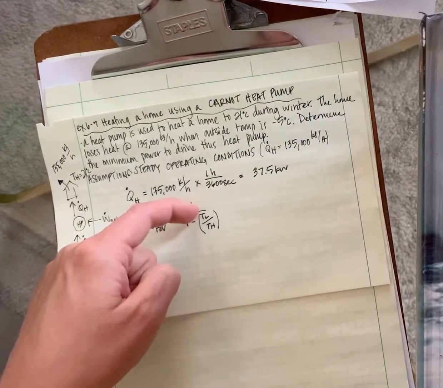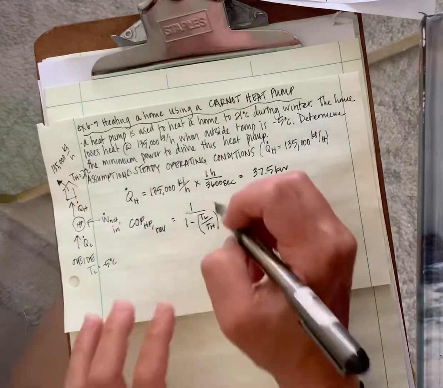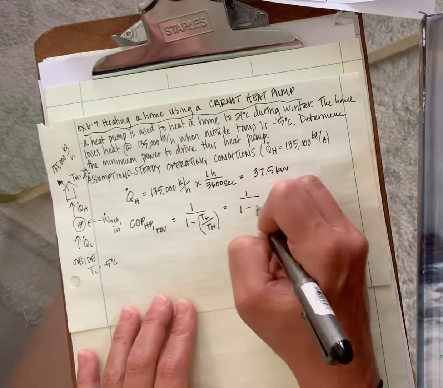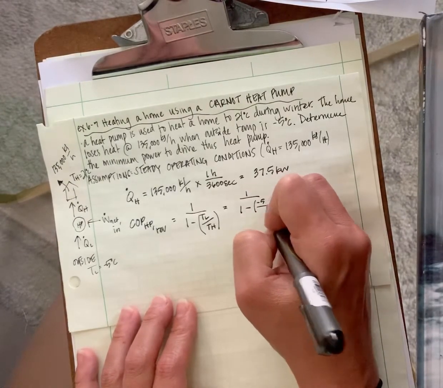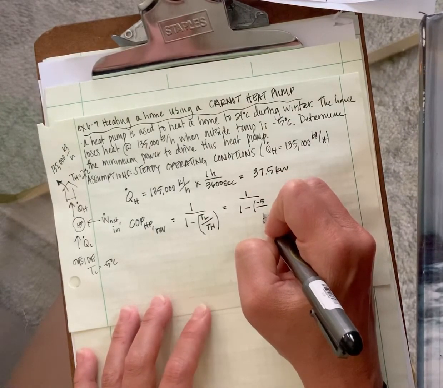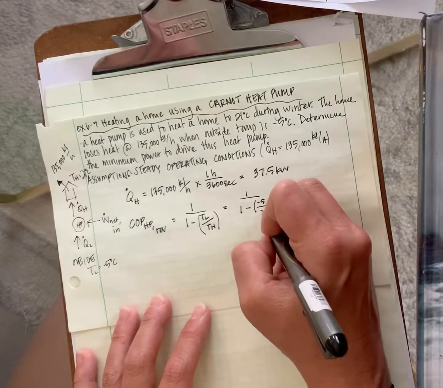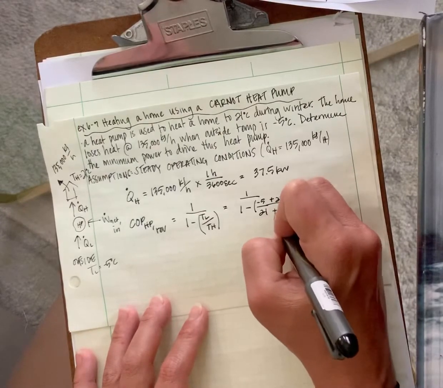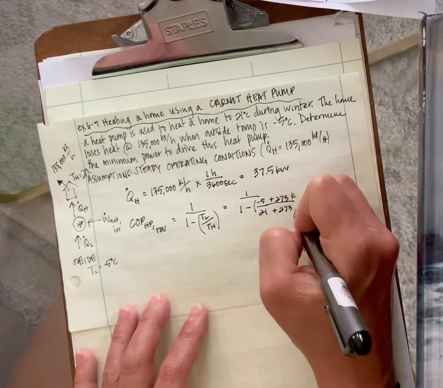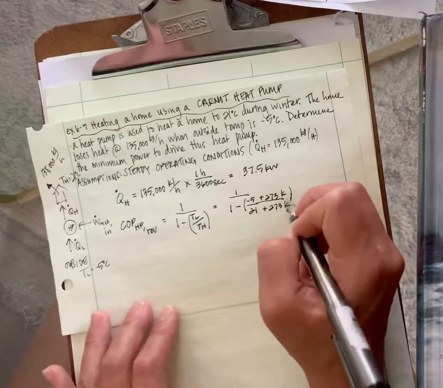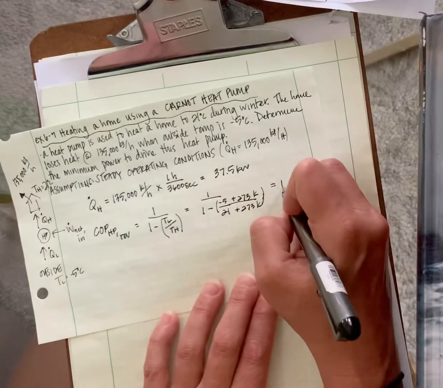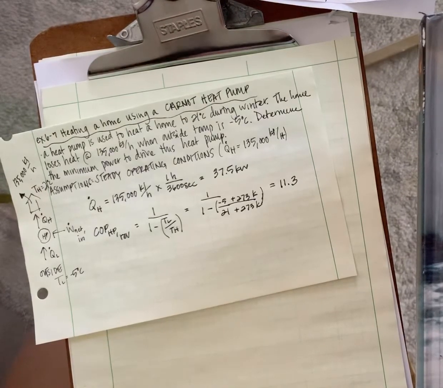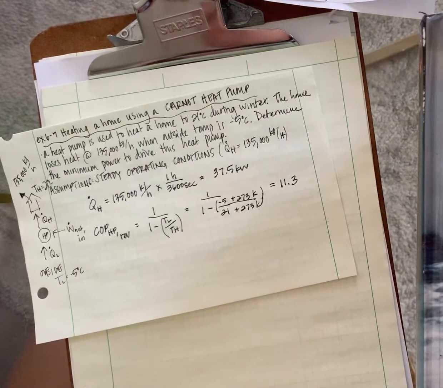I know my outside temperature and my temperature inside the house, so I can get the coefficient of performance: 1 over 1 minus -5 over 21. The problem converts it to Kelvin, so you add 273. This gives a coefficient of performance of 11.3 for a reversible heat pump.